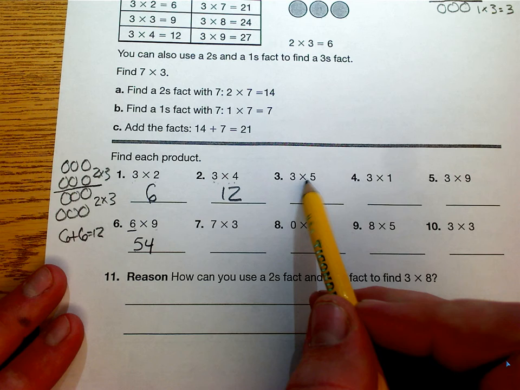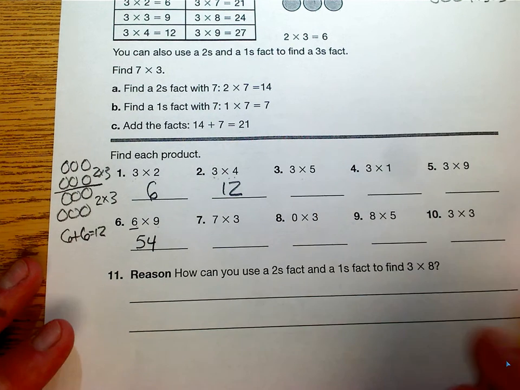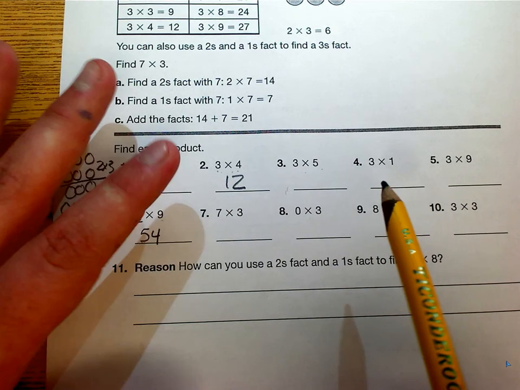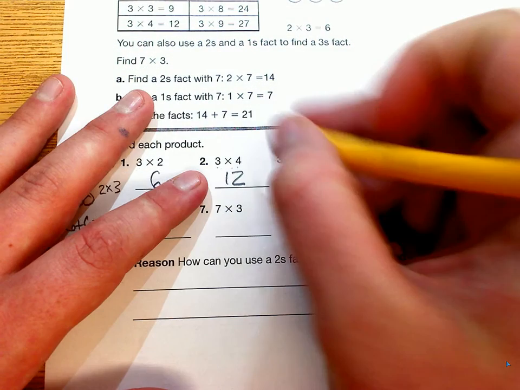If we go over to 3 times 5, we don't need to figure out a new strategy because we already know the 5 strategy. We can skip count by 5 3 times. 5, 10, 15, and that answer is 15.